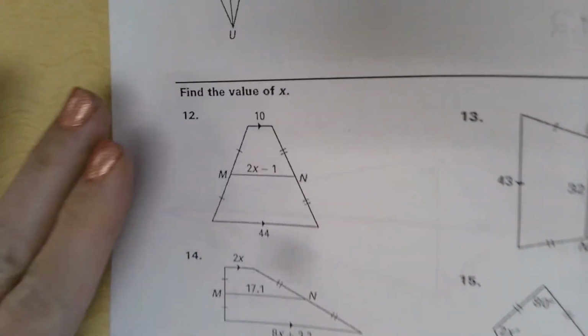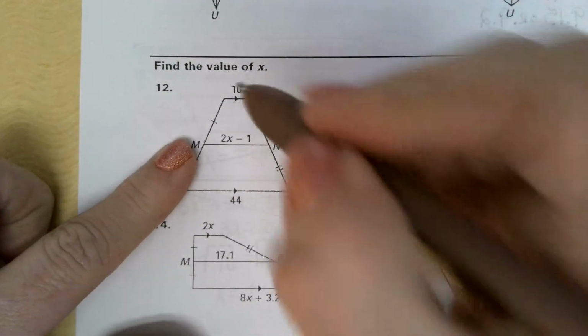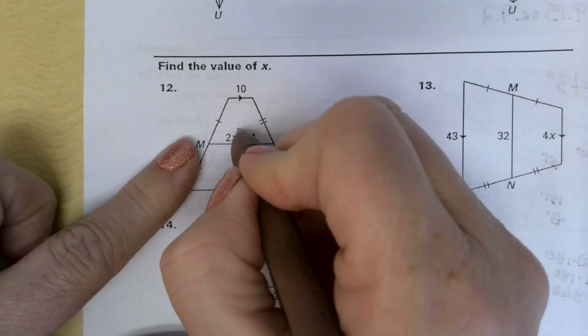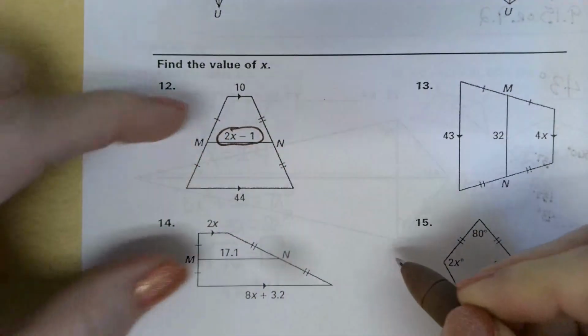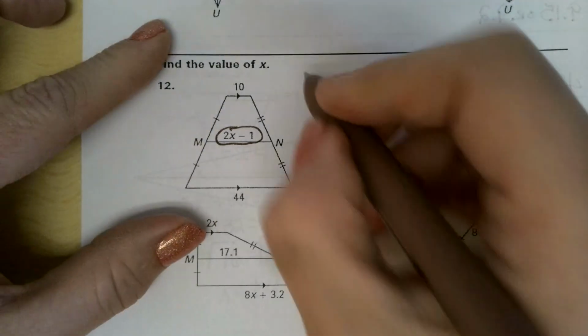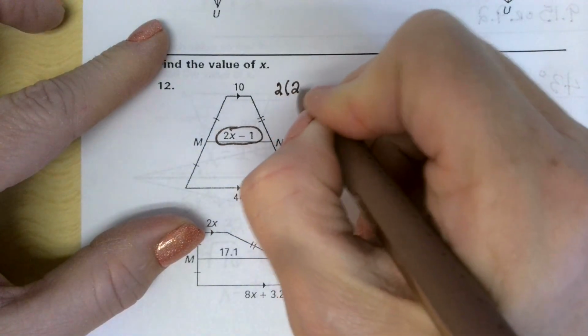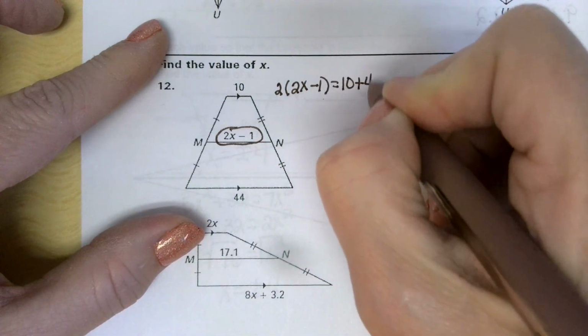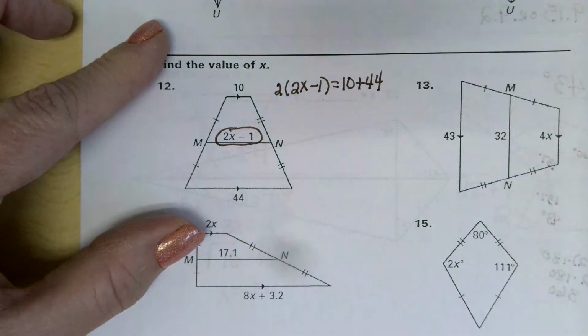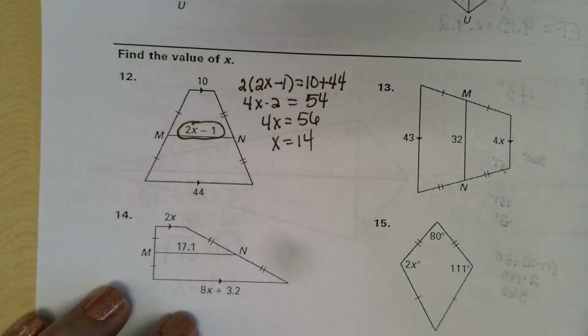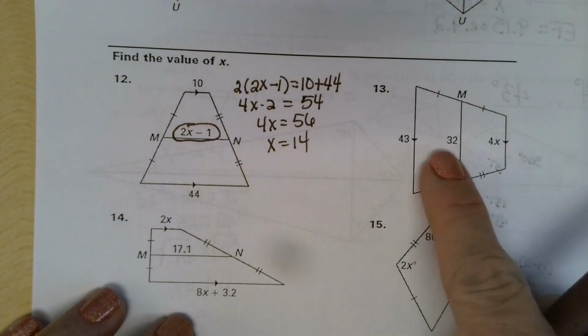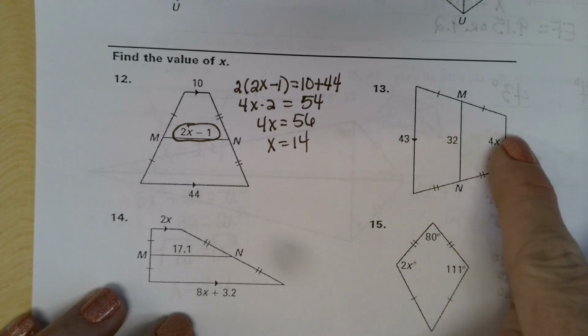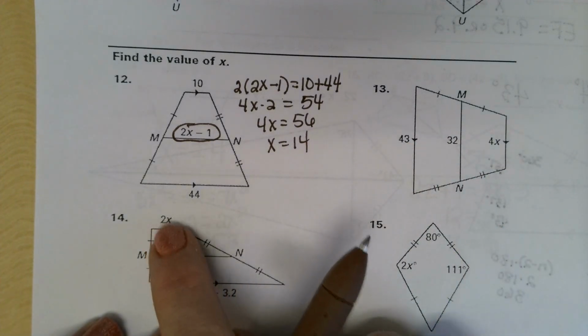Okay, so I'm just going to jump around. I want to do this one. So number 12, I'm going to ask you, what do we need 2 of? This. Remember, if it's a mid-segment, we have to use 2 times the middle. So 2 times 2x minus 1 equals base plus base. Go ahead and get that answer for me. There's your answer. So I think we've done enough of these. You would need 2 times this to equal base plus base. Not going to do any more of those.